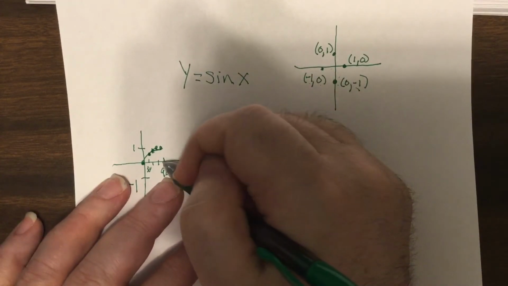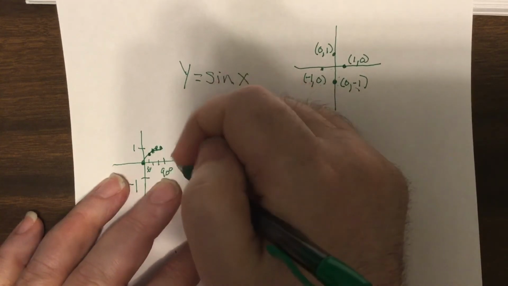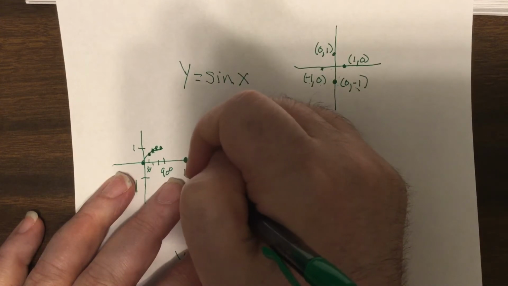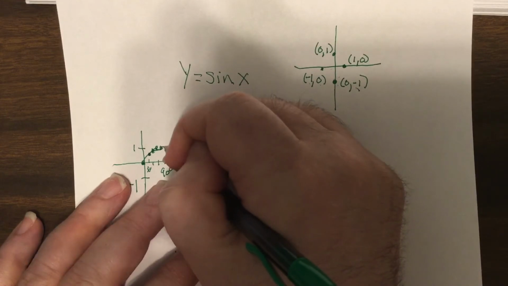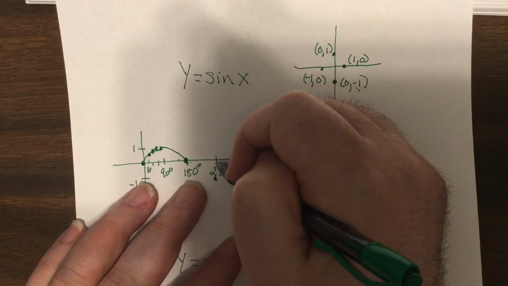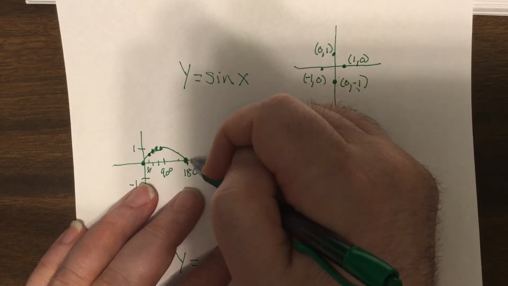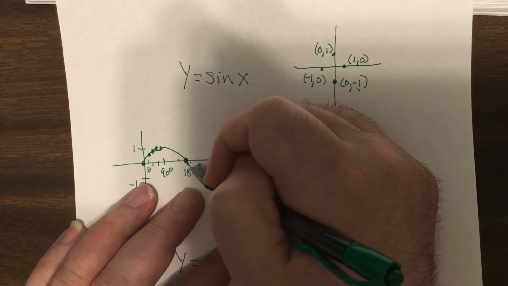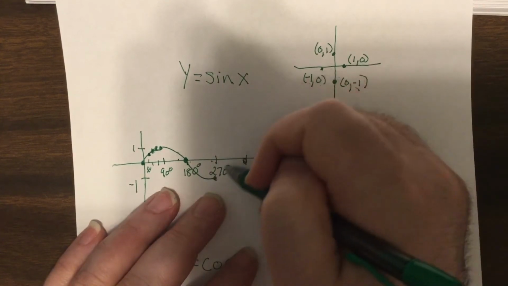Now, in the second quadrant, 90 to 180 degrees, sine is still positive. But if you use a reference angle, 150 way over here before 180 would be a reference angle of 30, which is a half. So it comes back down. Then 180 to 270 is the third quadrant. Sine is negative. A reference angle of 30, which is 210, would be negative a half. And then it continues to negative square root of 3 over 2.